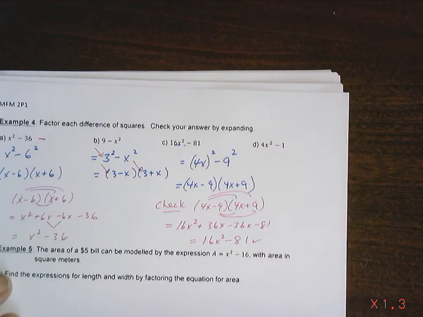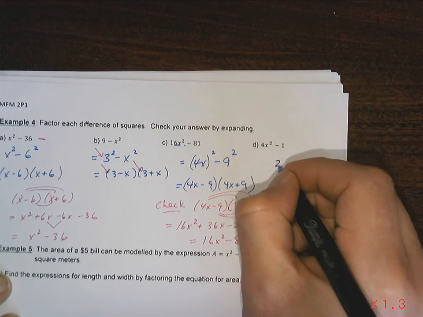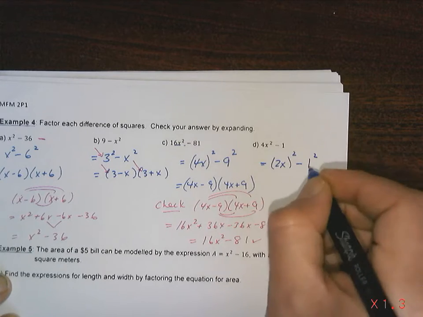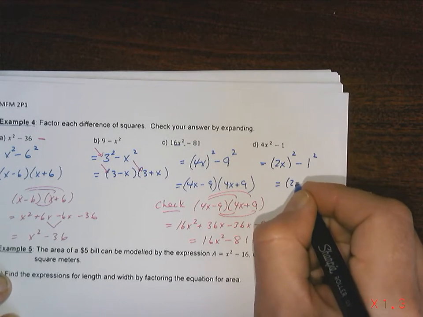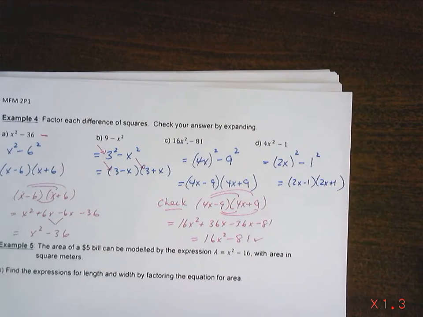Last one, 4x squared minus 1. Change it into difference of squares, so it looks like a difference of squares. Remembering that 1 is its own perfect square, so it's 2x minus 1 and 2x plus 1. And again, you can expand that out and get the right answer.